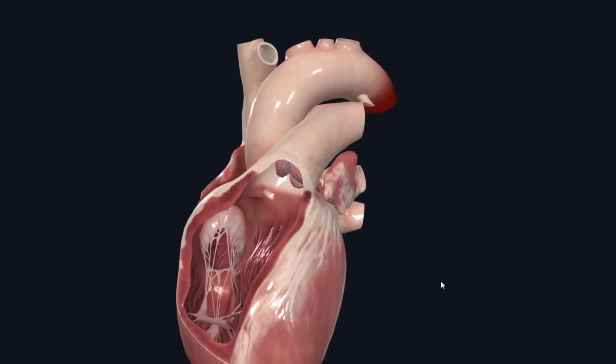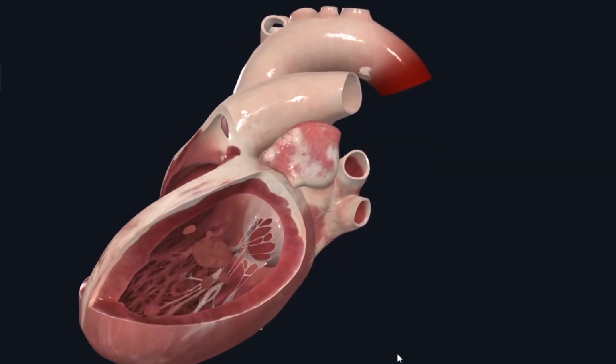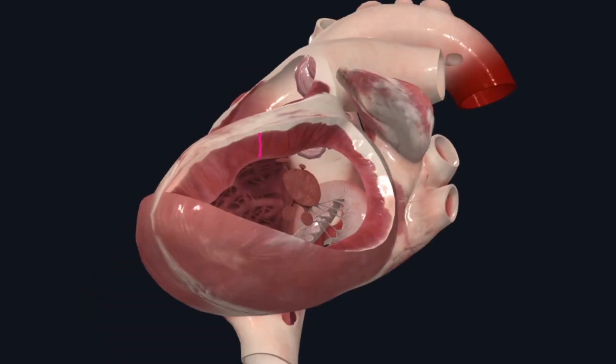Now let's take a look inside of our left ventricle. First thing that I want you to notice is that the left ventricle actually has really thick muscle tissue around it. The reason for this is that the left ventricle is responsible for pumping blood to the entire body.